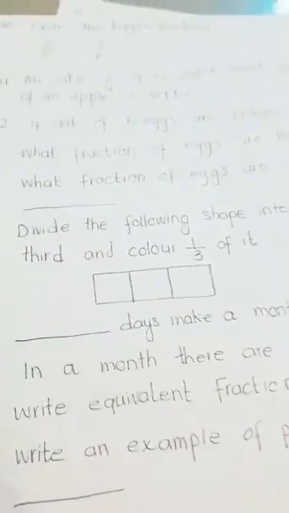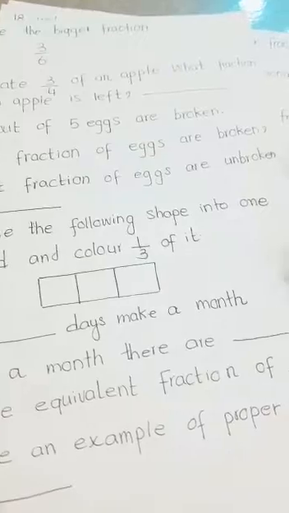Question number 12. 4 out of 5 eggs are broken. What fraction of eggs are broken? What fraction of eggs are unbroken? Let us solve this. 4 out of 5 eggs are broken. So obviously we know that 4 of them are broken.